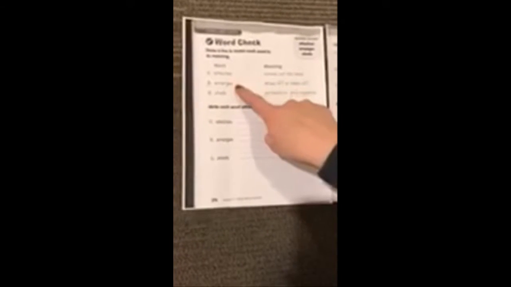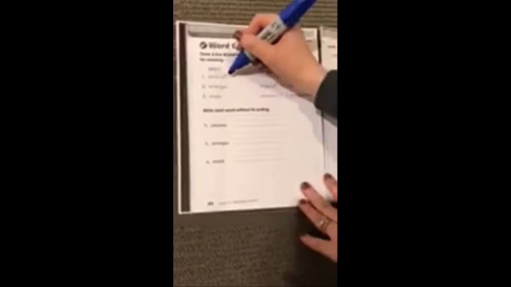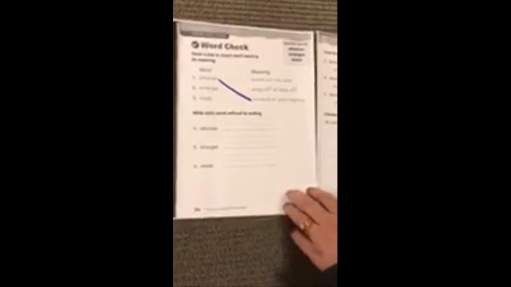Over here I see the same words again, attaches, emerges, and sheds. So my job is going to be draw a line to match each word to its meaning. I'm going to start over here and read the meanings. Comes out into view, drops off or takes off, connects or joins together. Well, I know attaches means connect, so I know attaching and connecting are the same thing. So attaches means connects or joins together.